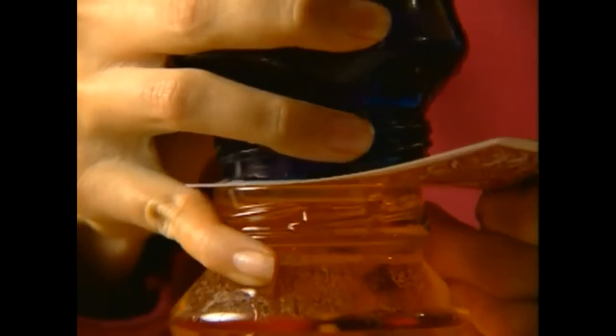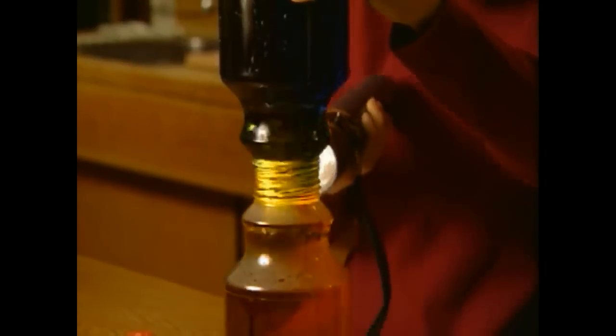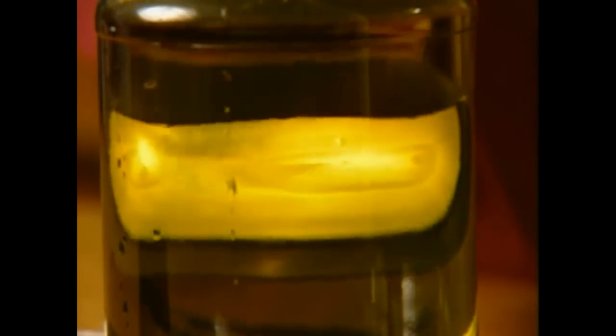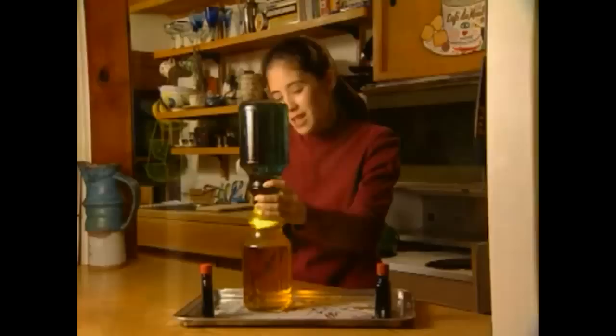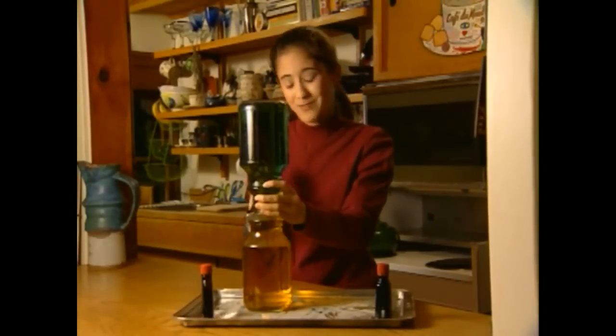Slide out the card. Use a flashlight so you can see better. The hot fluid rises. It squeezes up into the bottle, pushing the cold water down. Cool, huh? Now what do you think would happen if you put the hot water bottle on the top and the cold water bottle on the bottom?